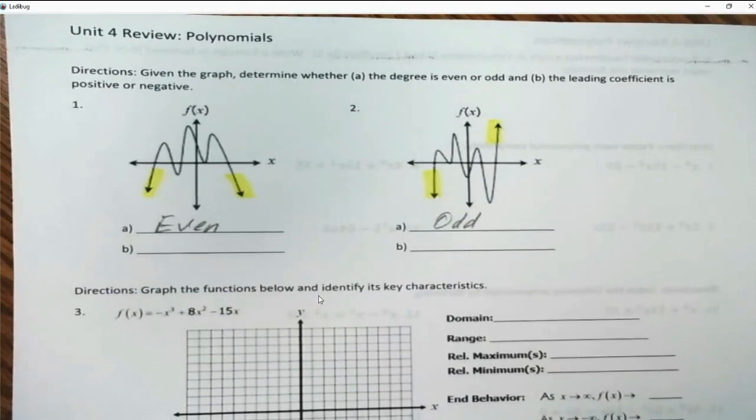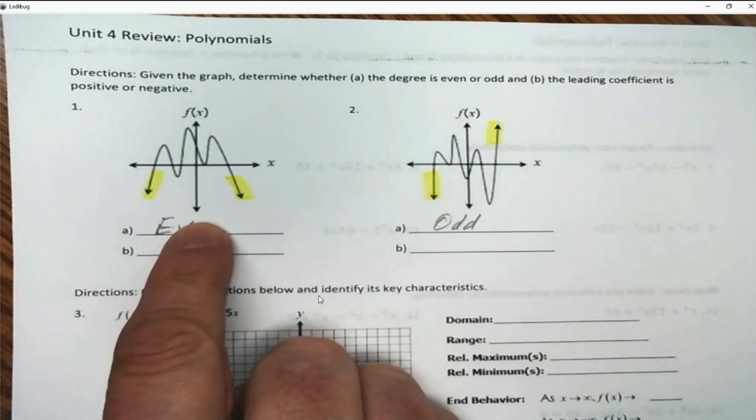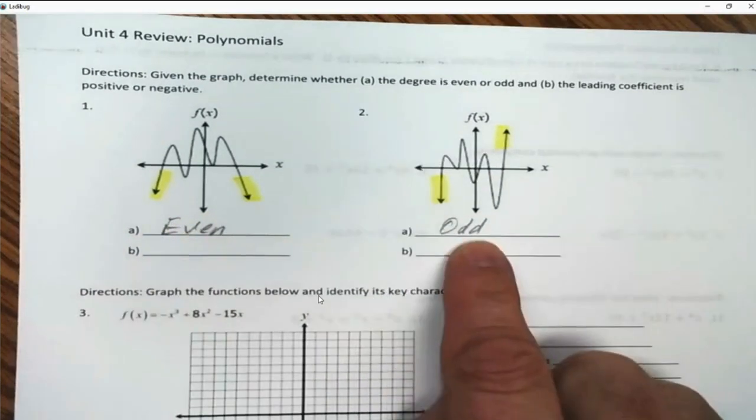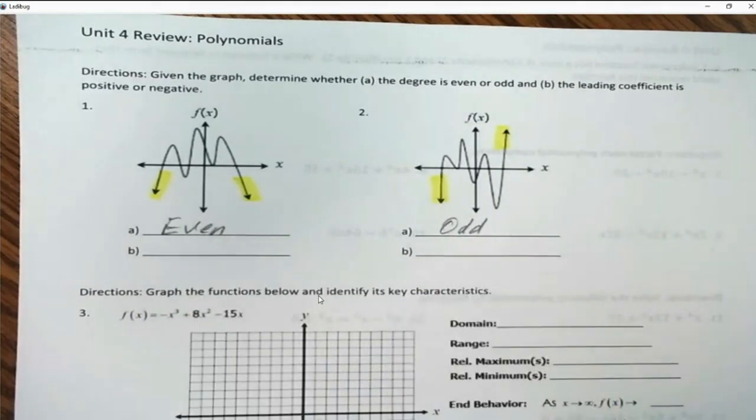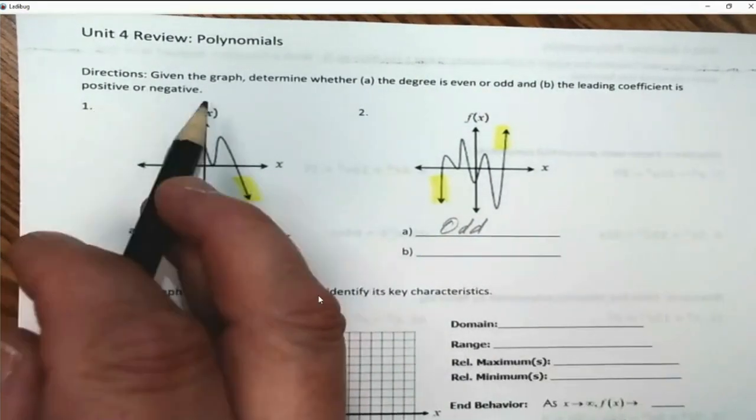So we know this is like an x squared, x to the fourth, x to the sixth, x to the eighth, some even number. This is like an x to the third, x to the fifth, x to the seventh, x to the 13th, some odd number. But we don't know the function. We just know they're even or odd. And B, the leading coefficient. Is it positive or negative?